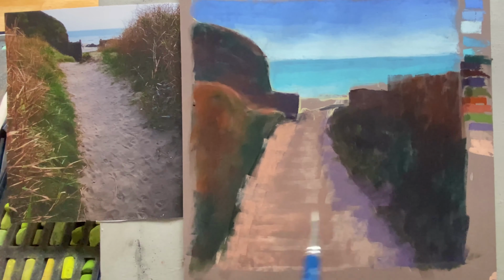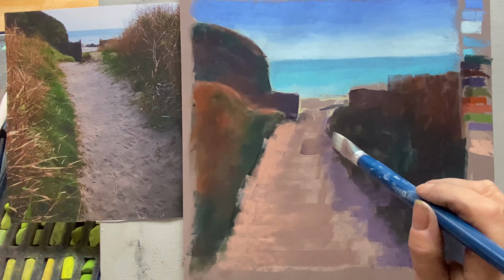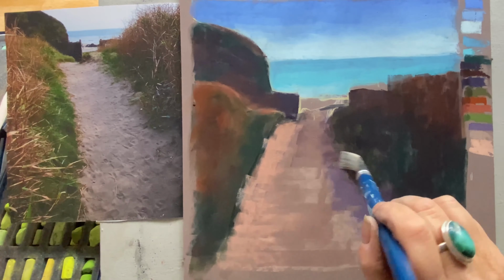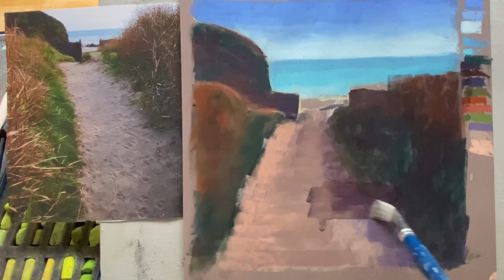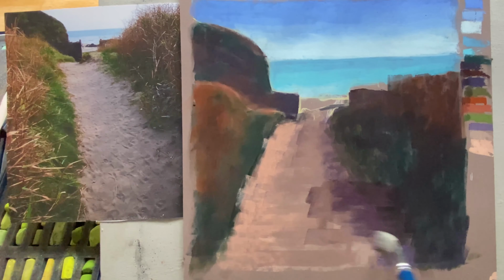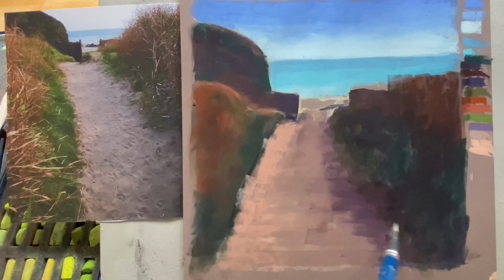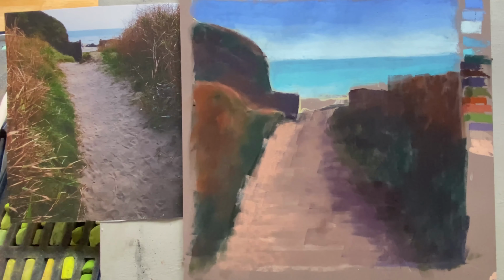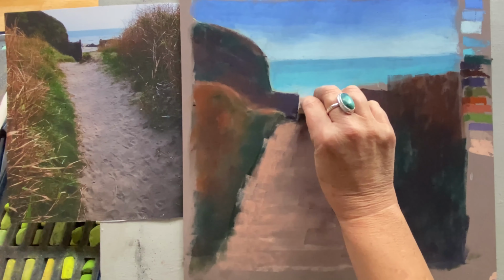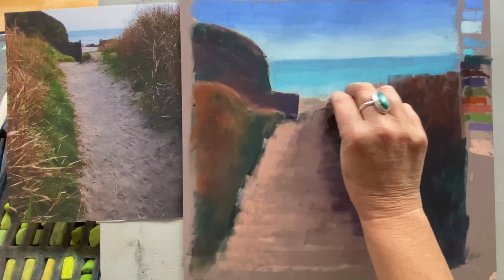Again, we don't want to be too fussy. And then we have this little bit of sand out here, which I'm just going to put in at the moment.